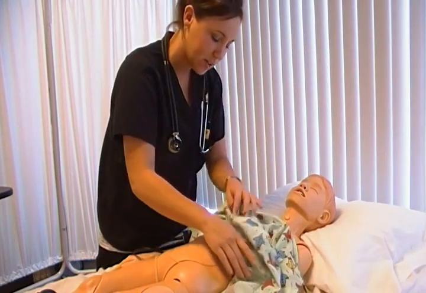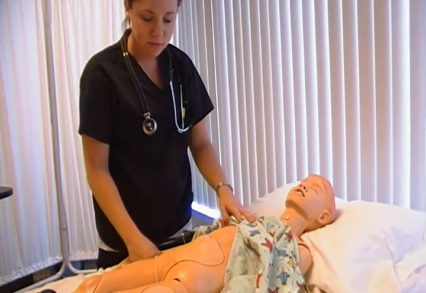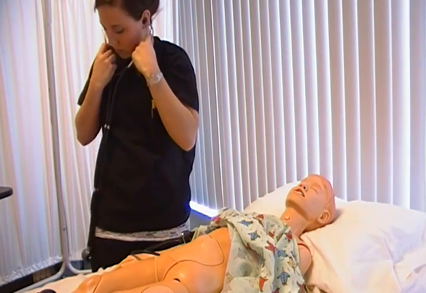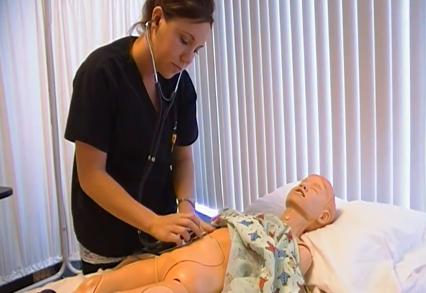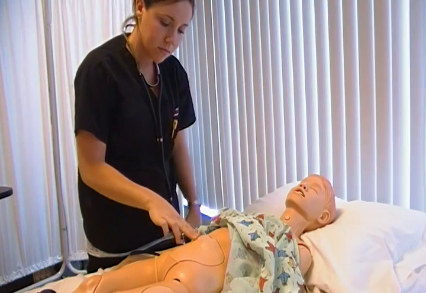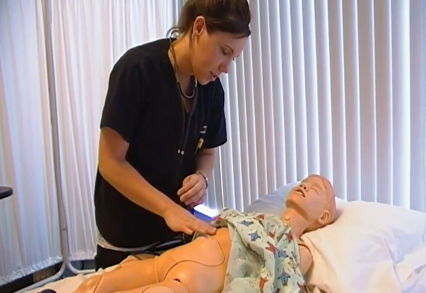Okay, Justin, I'm going to take a look at your belly. You're going to inspect first, then auscultate. Then palpate lightly and deep if there is no pain. Does that hurt, Justin? Okay.